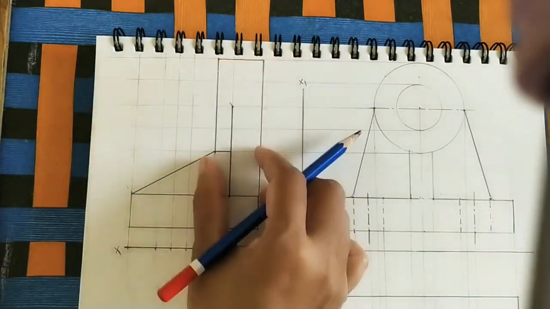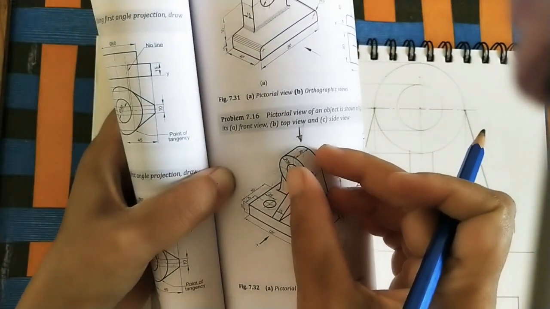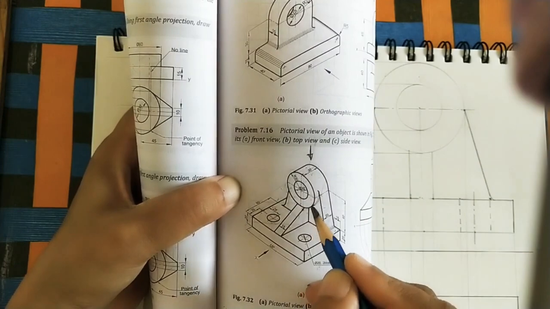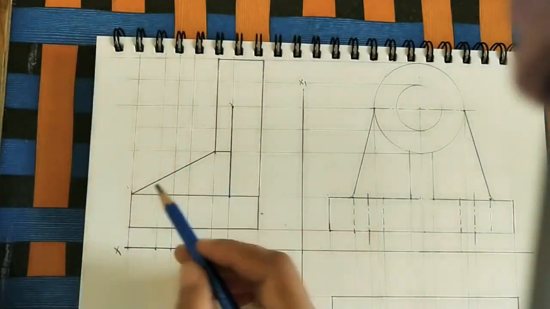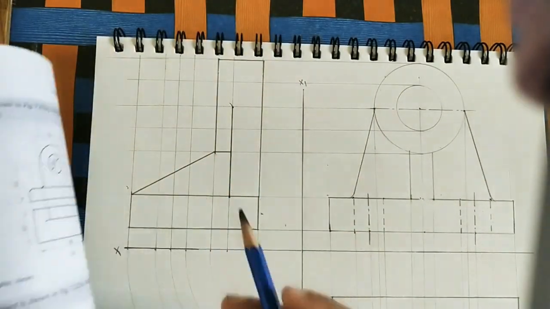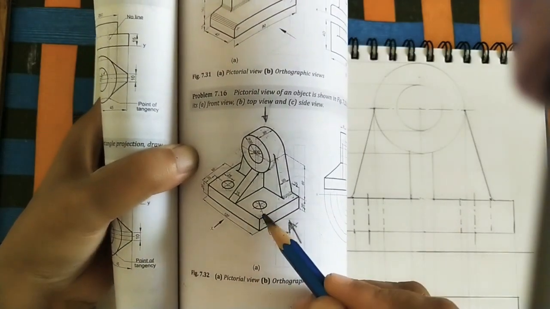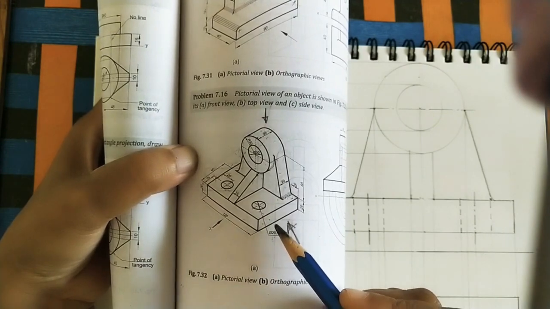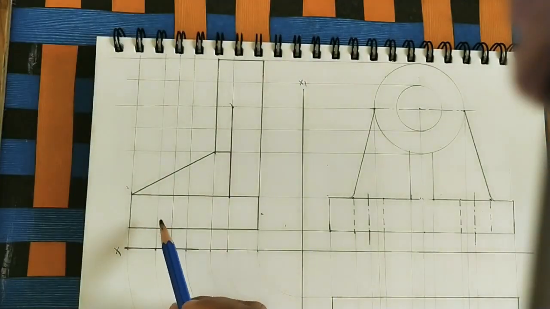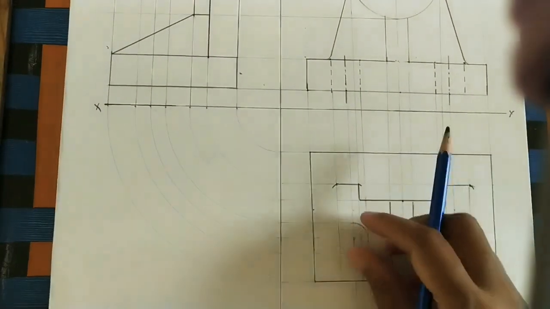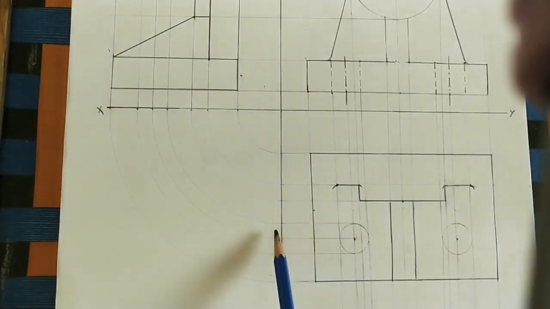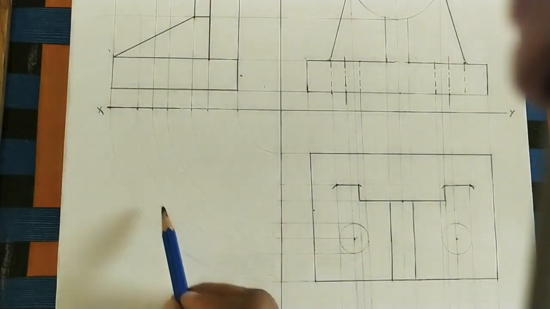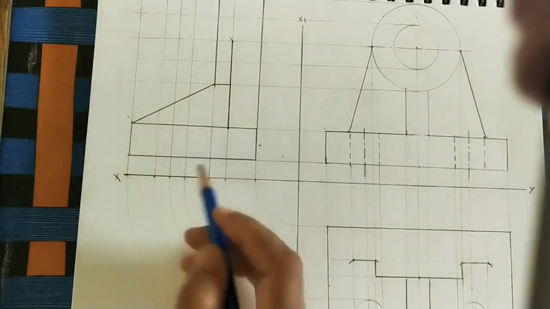This is the thickness of the circular part. Here it is looking like a line. After that the slope is coming. This is the side view. Now in the side view, we can't see these circles. These are the internal holes. We have to show them in the side view. We have to do the dotted lines. So we have to take the dimensions from these circles. Already we took the projector lines from the circles. These are the projector lines.